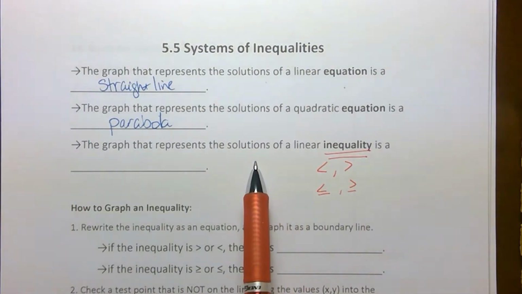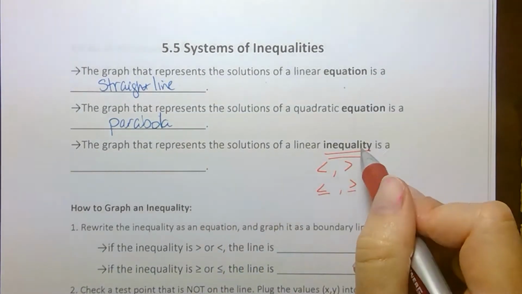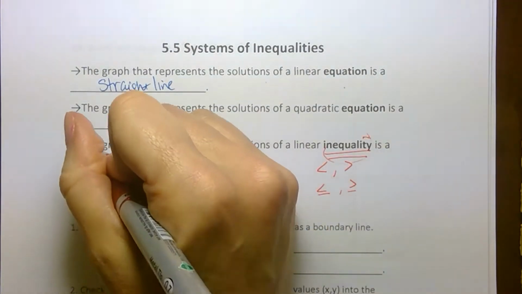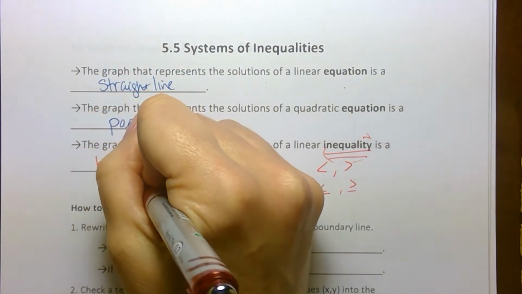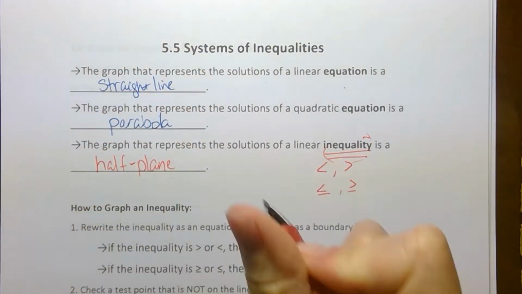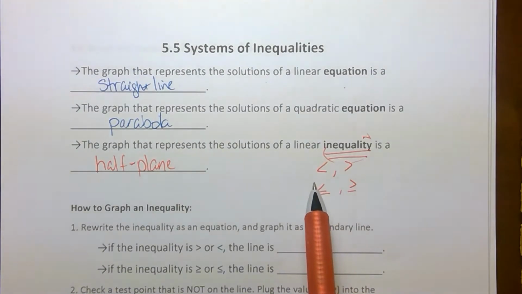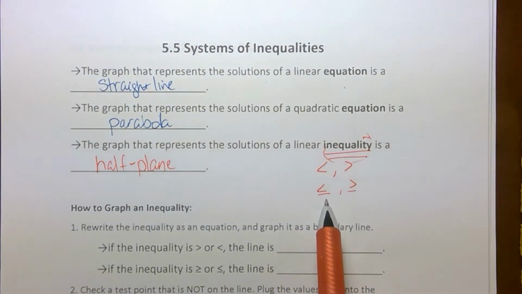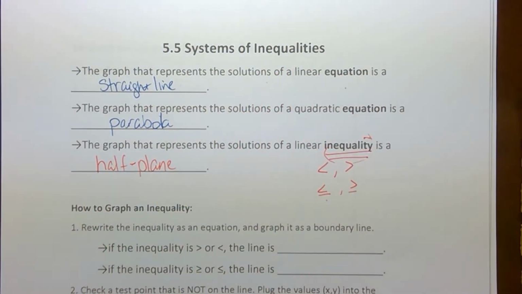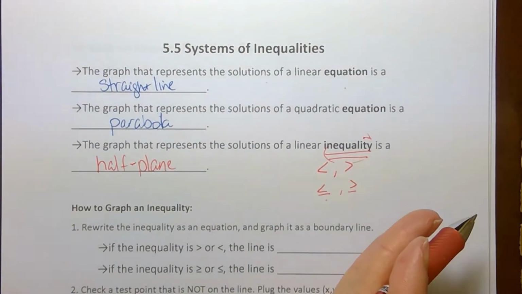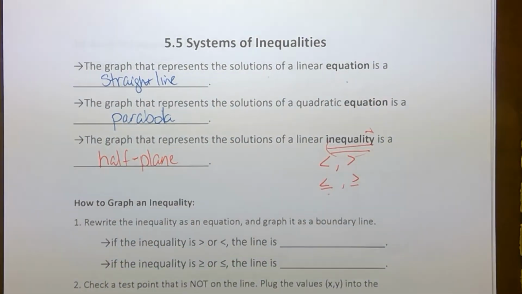Instead of the line representing the solutions to the inequality, the solution set is the half plane. Because I'm talking about what is less than this, or what is less than or equal to this. So anything from that line less than, or from that line greater than.